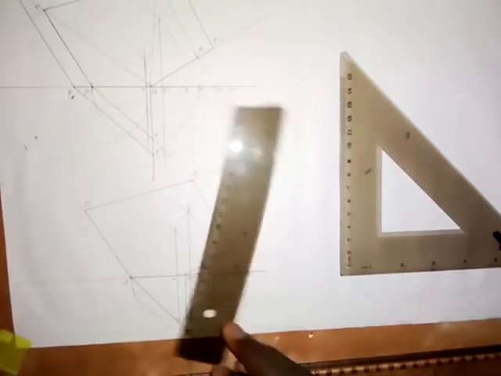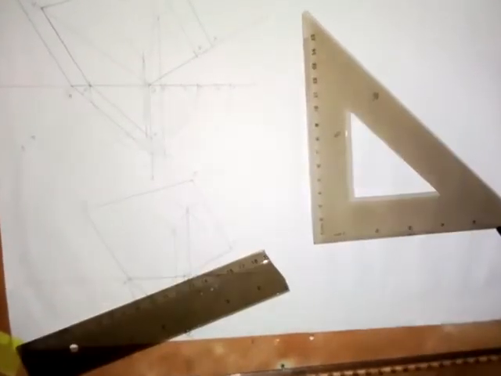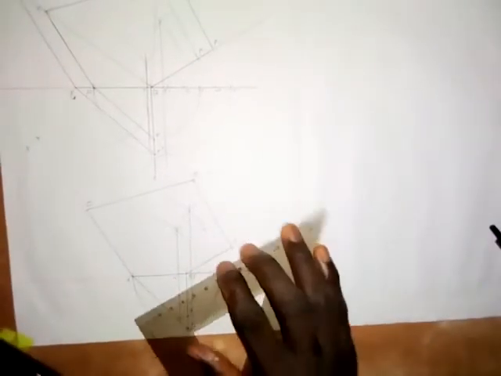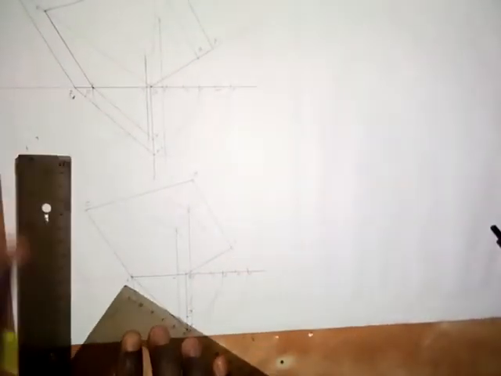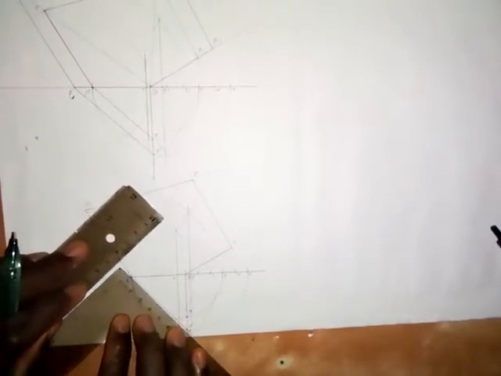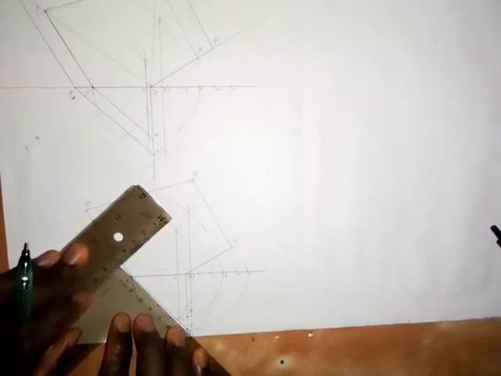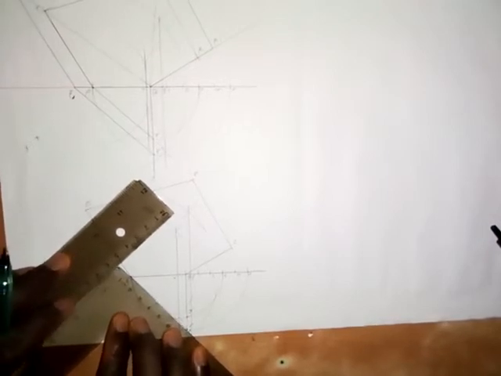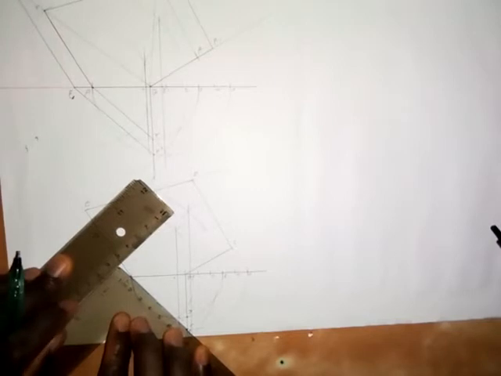So the next thing that we are going to do is take your set square and set it along this line, along line A5 prime. So set it like this. Then you move the set square to point 3 prime.